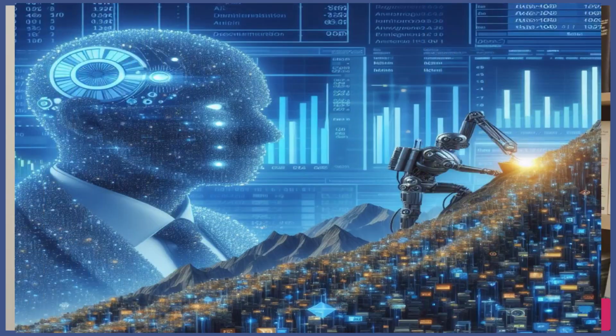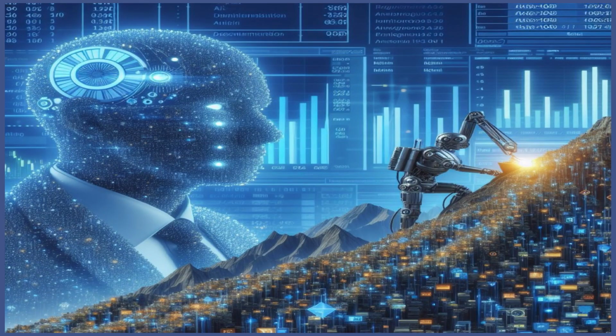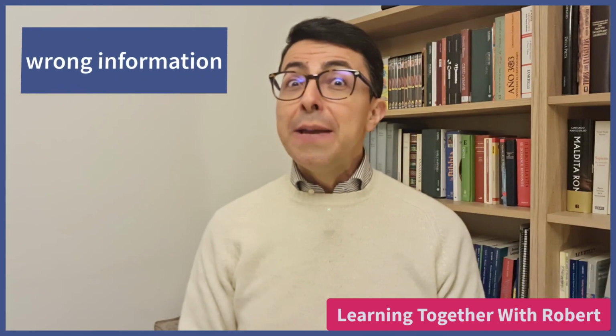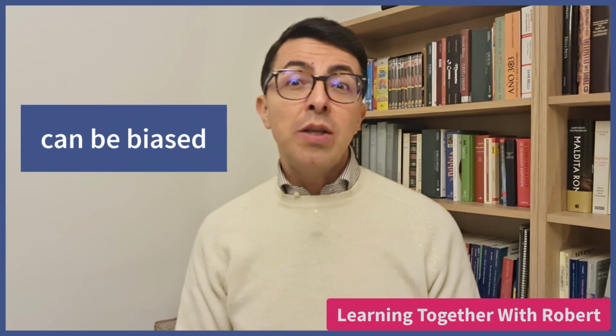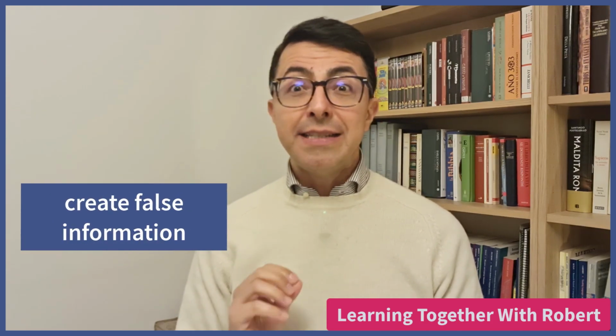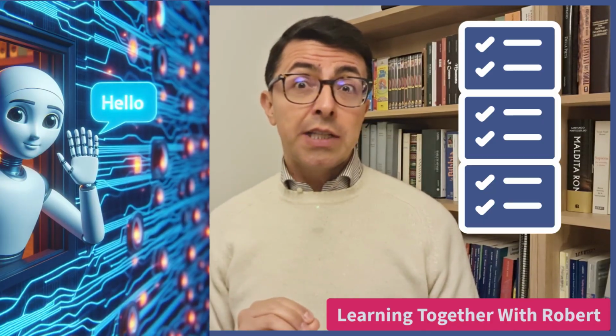Piece of advice. Remember that AI draws information from large language models, and so it can give wrong information, it can be biased, and it can also create false information. So it is essential that we cross-check everything we get. AI can be a useful assistant, but don't take everything for certain without thoroughly checking it is what you need and that it is accurate.